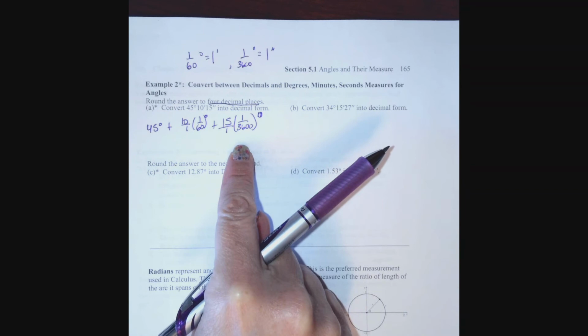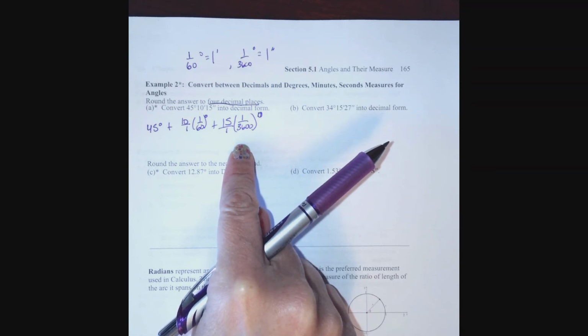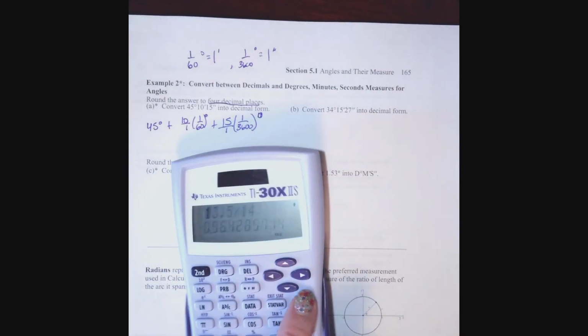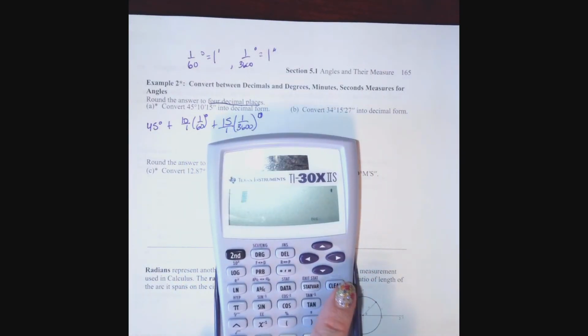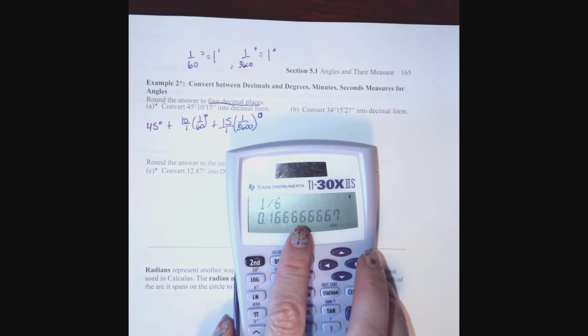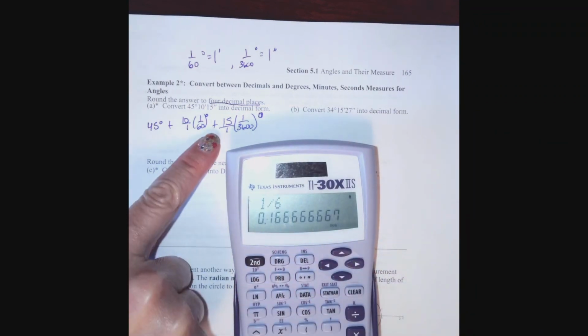Now I'm going to use my calculator to do this. And I don't want to round off until the very last minute. So let me grab my calculator. I'm going to do 10 divided by 60, I know is 1/6. That gives me this decimal. And then I need to add to that this next one, 15 over 3,600.